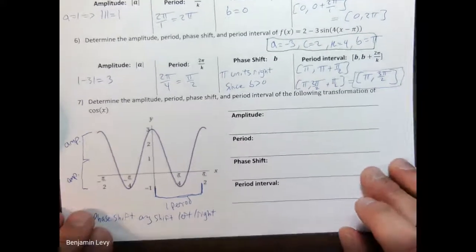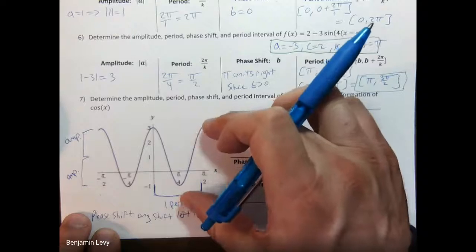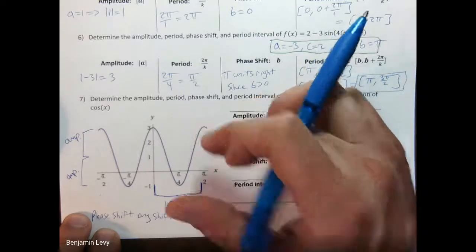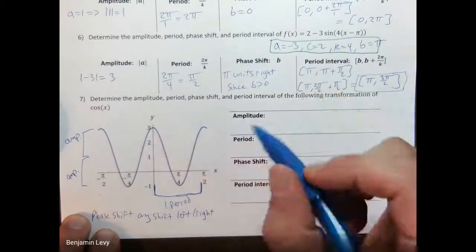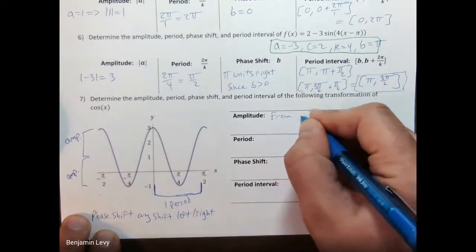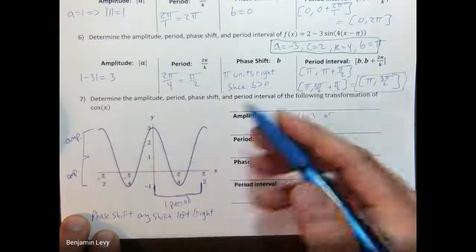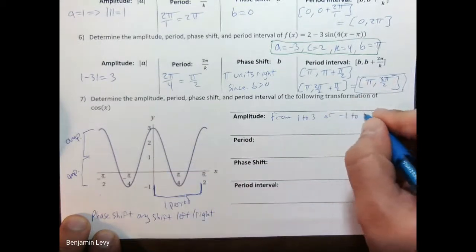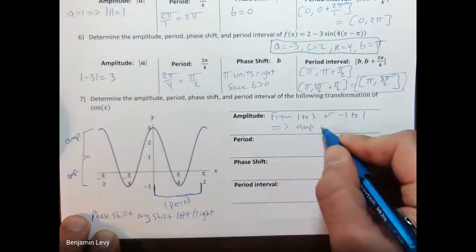When we look at a picture, we can just kind of count these things out, right? So the amplitude, again, it's half the distance of the entire height of it, which would be from here to here. And so that's a distance from 1 to 3. So the amplitude goes from 1 to 3, or you could say from here to here, or minus 1 to 1. And so that means the amplitude is 2.